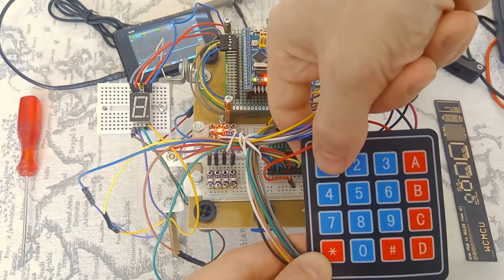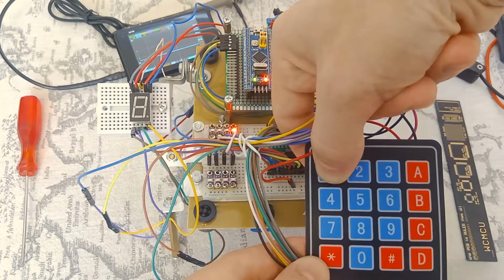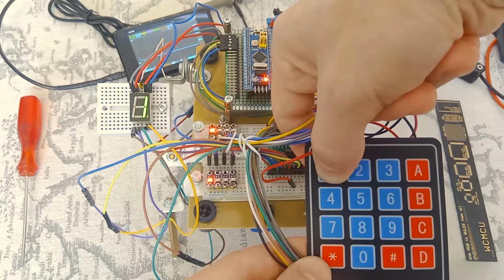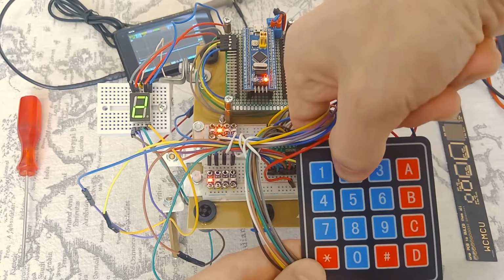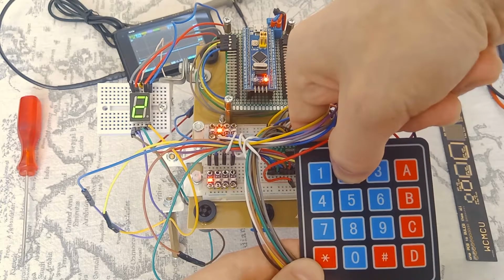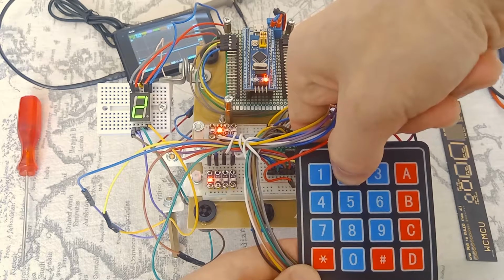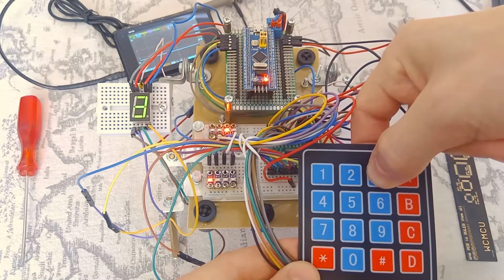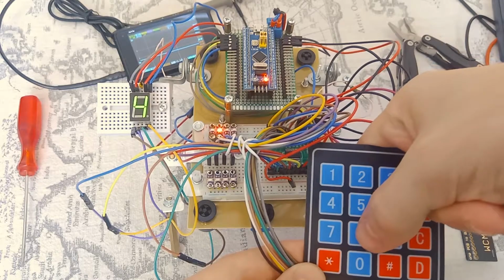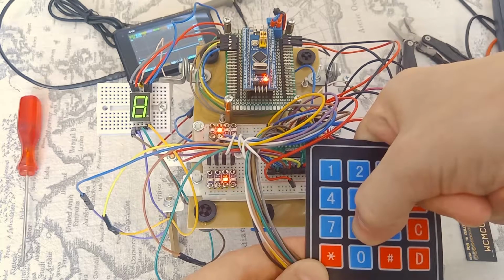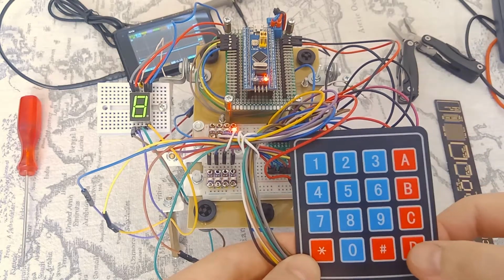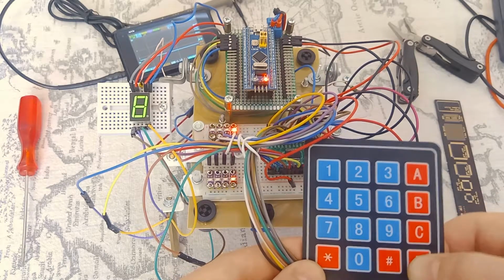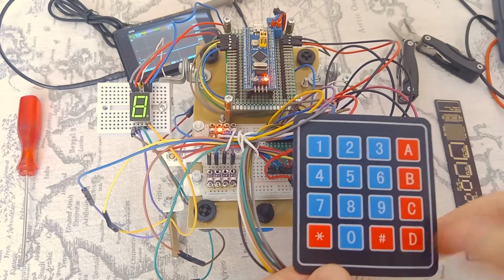We pressed key 1. This is power line 0, information line 0. Press key 2. This is power line 1, information line 0. It is the same with key 3. We pressed key 8. This is power line 1, information line 2. Press the D key. This is power line 3, information line 3.